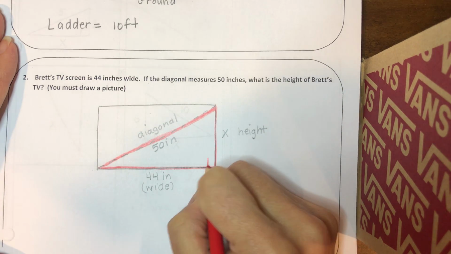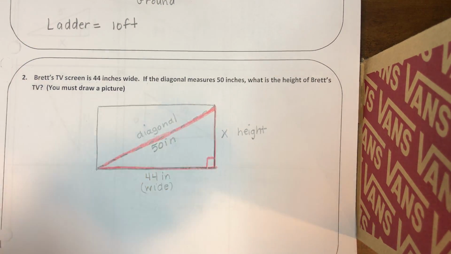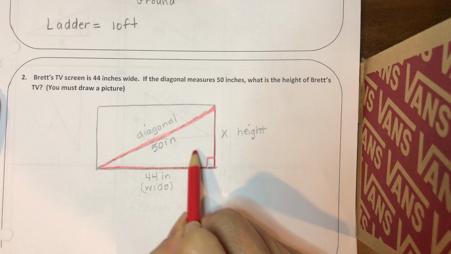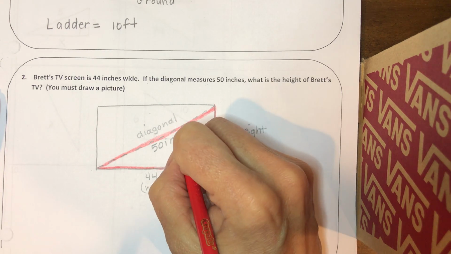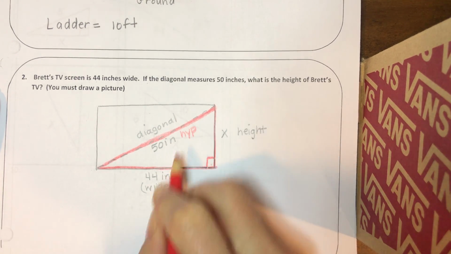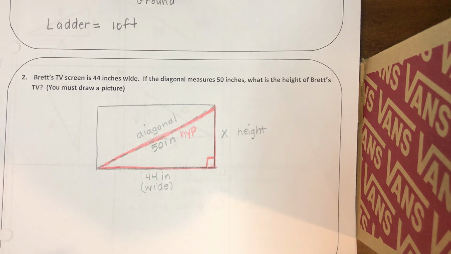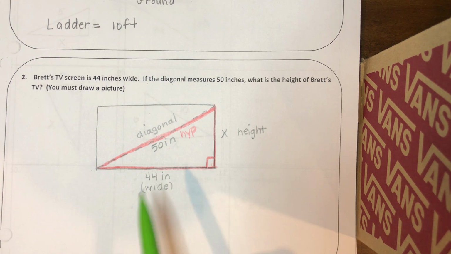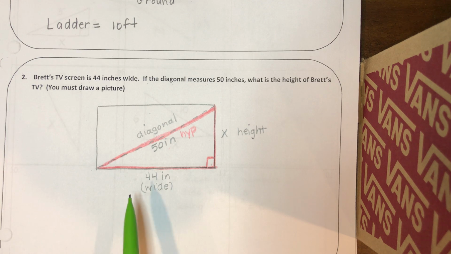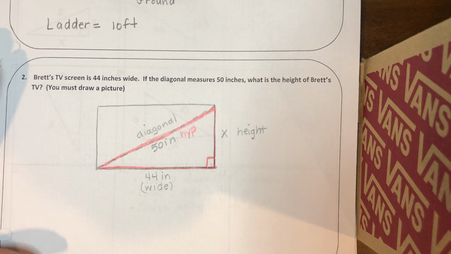And my right angle would go in the corner. And if that's the right angle, the side across from it is my hypotenuse. That's my C value. So when you do Pythagorean theorem word problems, you have to draw a picture and you have to label, and you always want to make sure in your picture you have a right triangle somewhere.